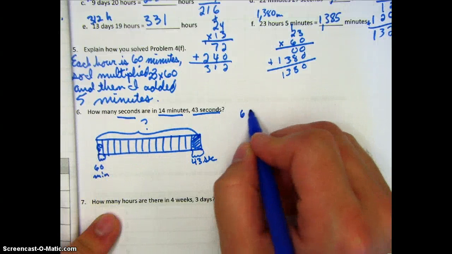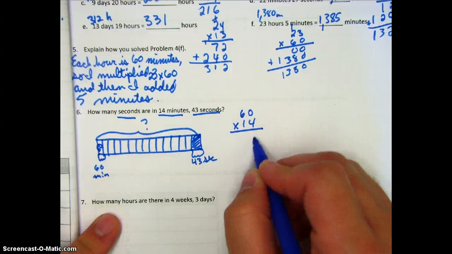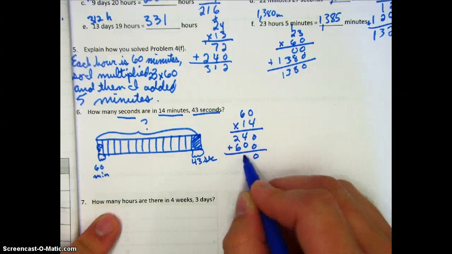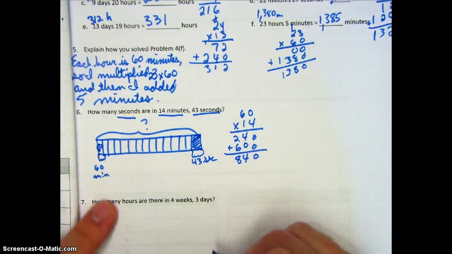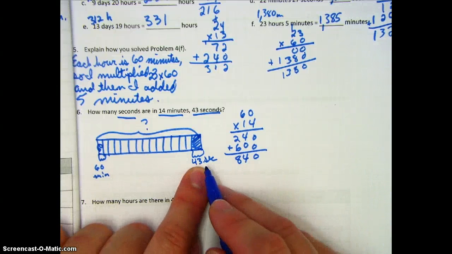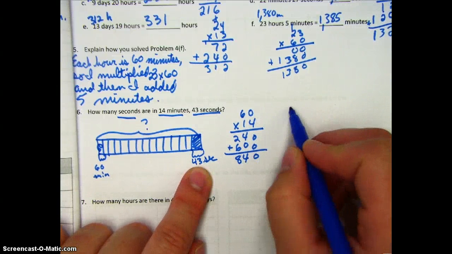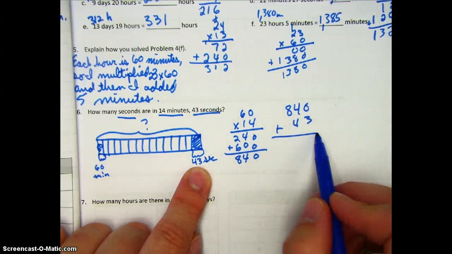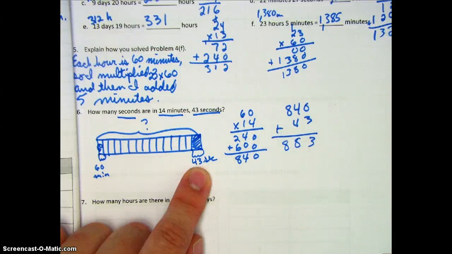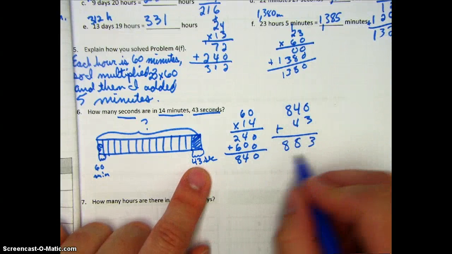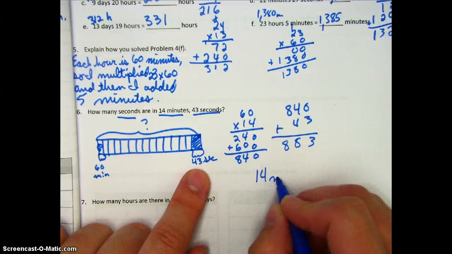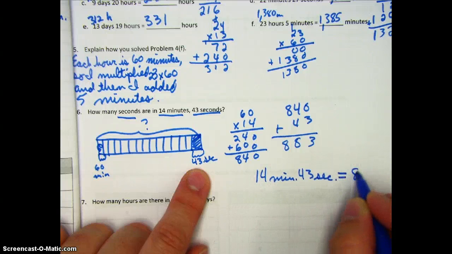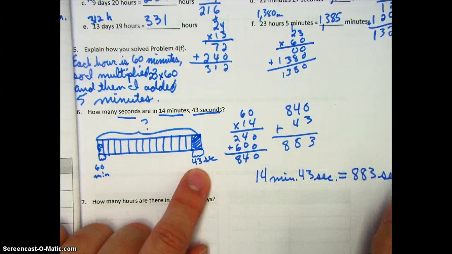Okay, so now we have 60 times 14. We add that up, we get 840. But then now we have to add that 43 seconds. So remember, we bring over the 840 to start a new problem. You can see that we end up with 883. So 14 minutes, 43 seconds equals 883 seconds.